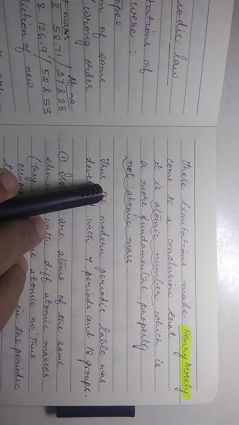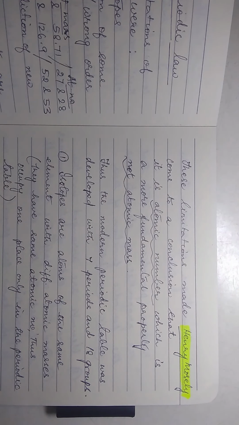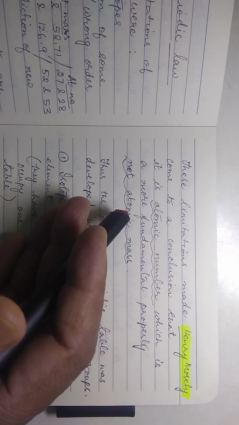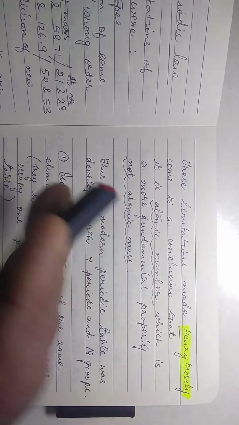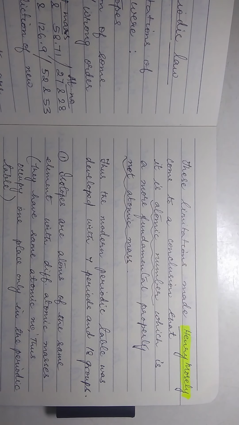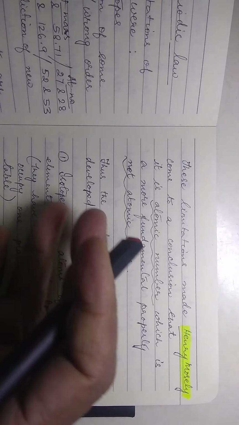Exactly, because when you consider atomic mass, what is there inside the atomic mass? Protons and neutrons are there. Okay. And what is there outside the nucleus? Electrons are there. Now, whenever an atom is reacting, what is actually happening? The electrons are getting lost or gained. Electrons, where are they? They are outside the nucleus. So, which is involved in chemical reaction?